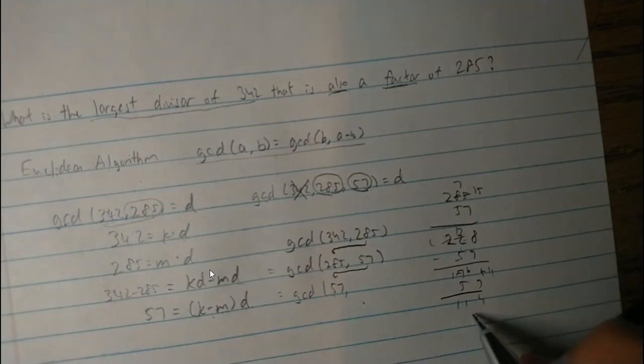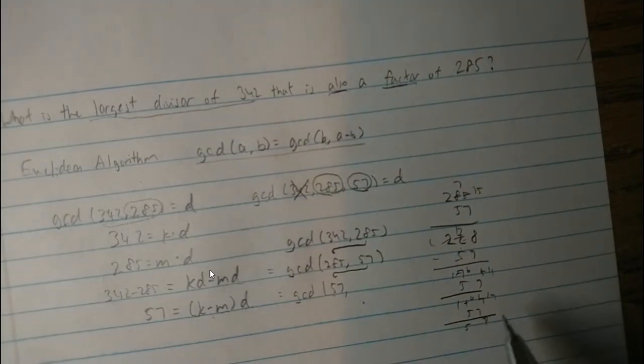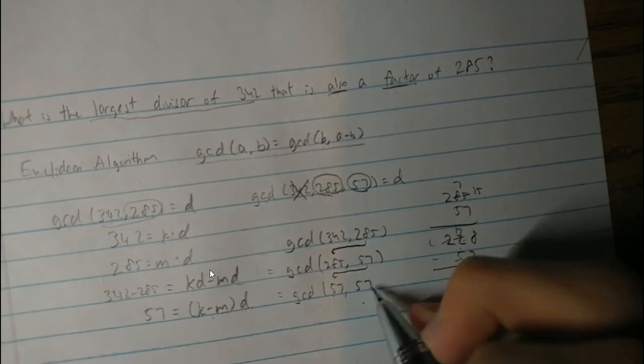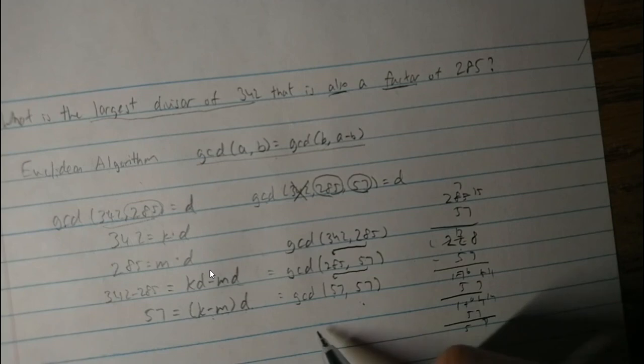Okay, so we have 114, then 57. Oh, now look, we got 57. In other words, if you subtract enough times, you get GCD of 57 and 57. That's obviously 57. So that must be our answer.